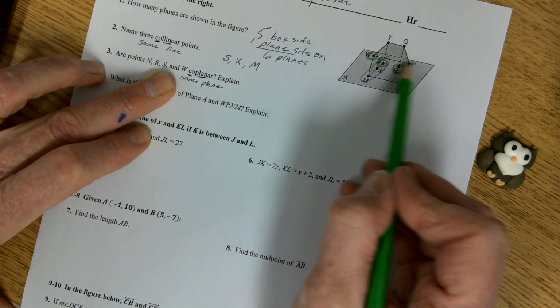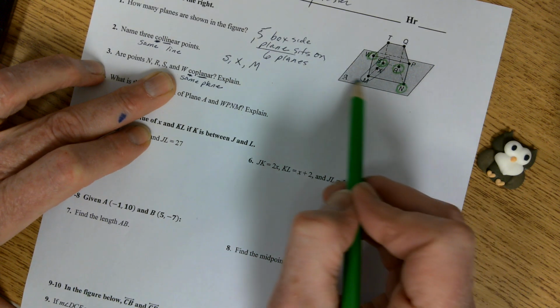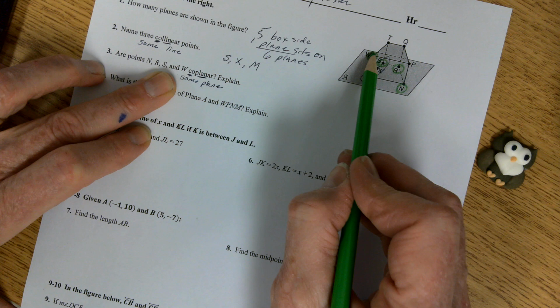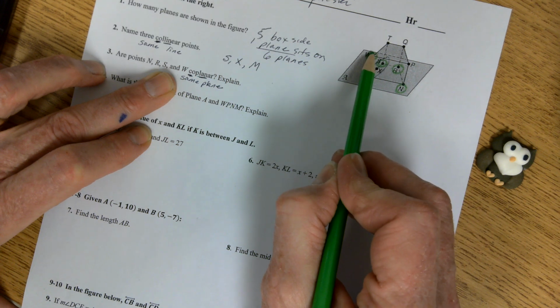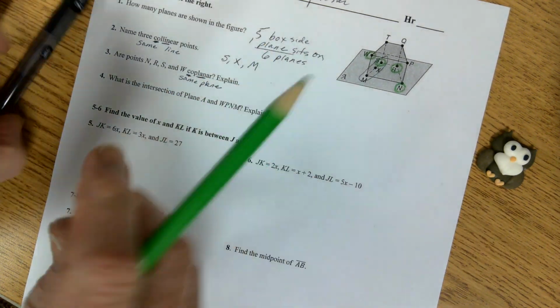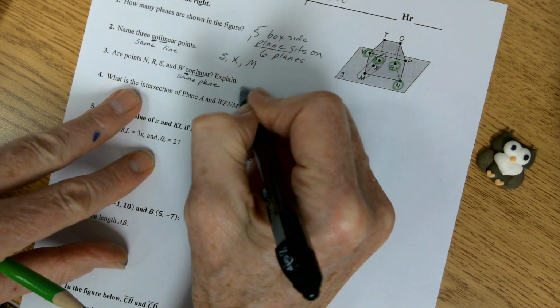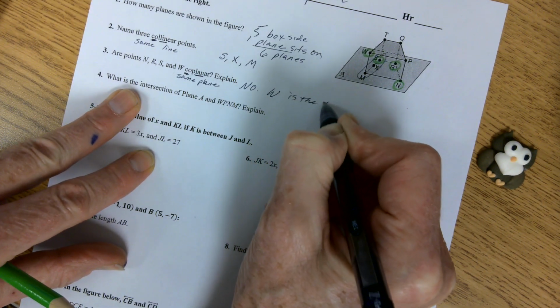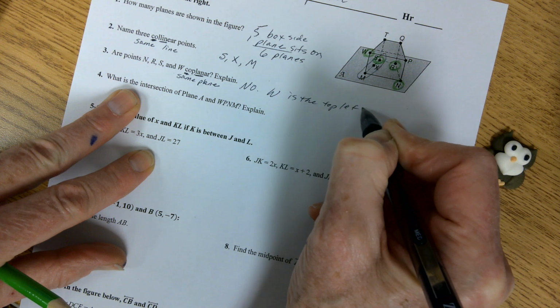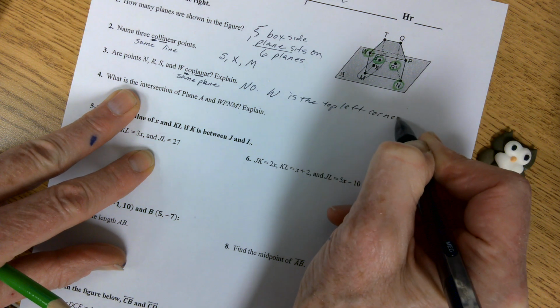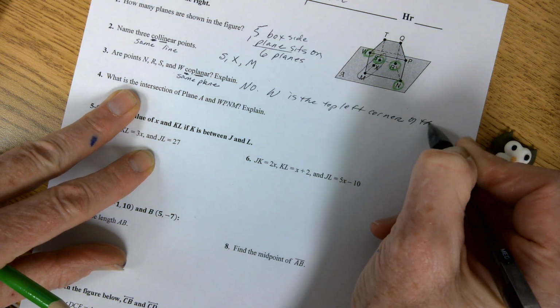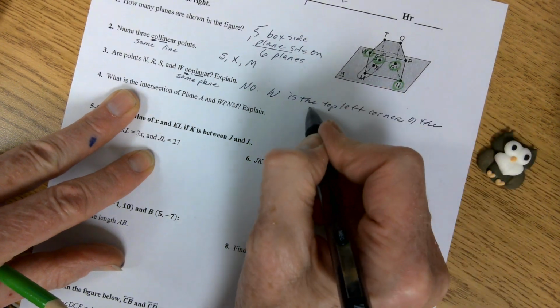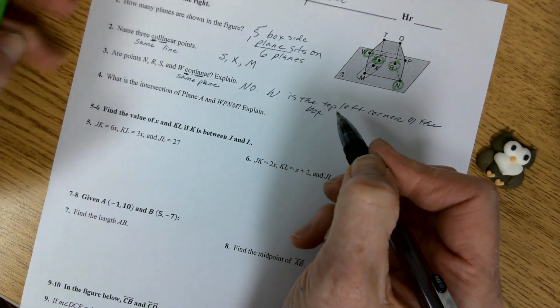So these 3, this W looks like it's in this gray parallelogram, but it's sitting on the top of the box, the front left corner. Are they coplanar? No. W is the top left corner of the, I'm going to call it box.